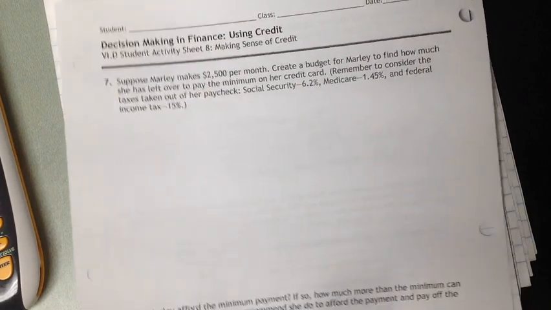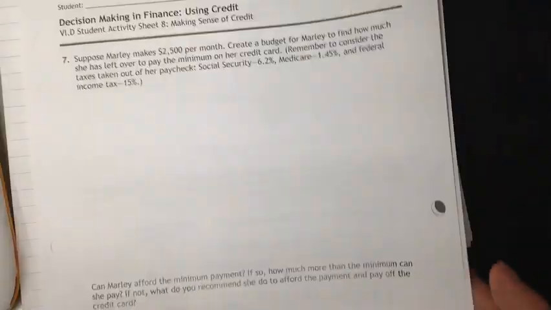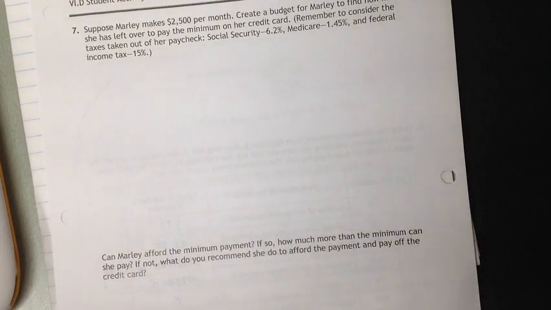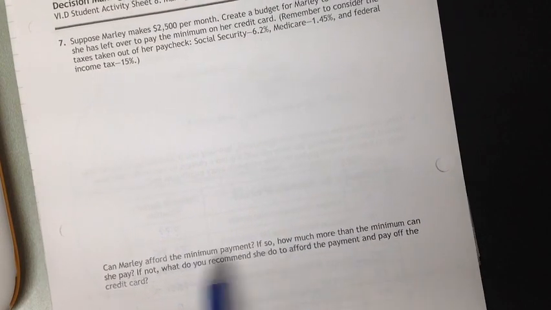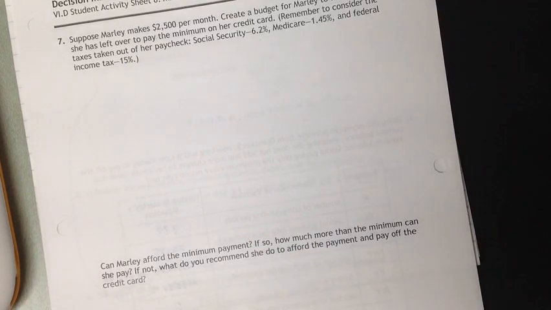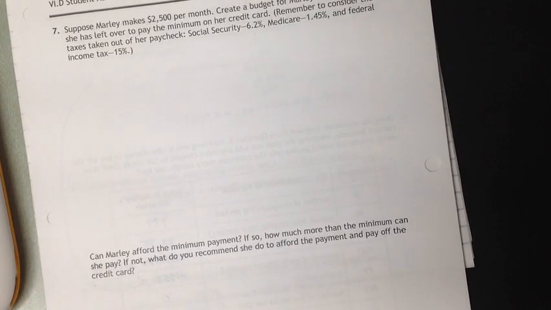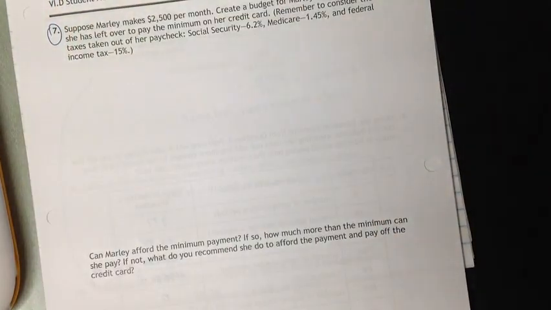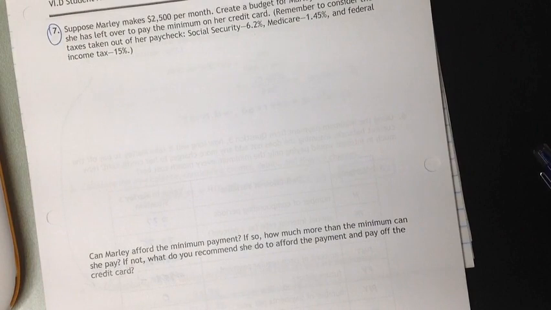Can she afford whatever you came up with on number 5? Yes or no? All right. Can she afford the minimum? If so, how much more than the minimum can she pay? If not, what do you recommend she do to afford the payment, pay off the credit card? Okay? So we'll put that also. These last few problems we will put in as your assessment.